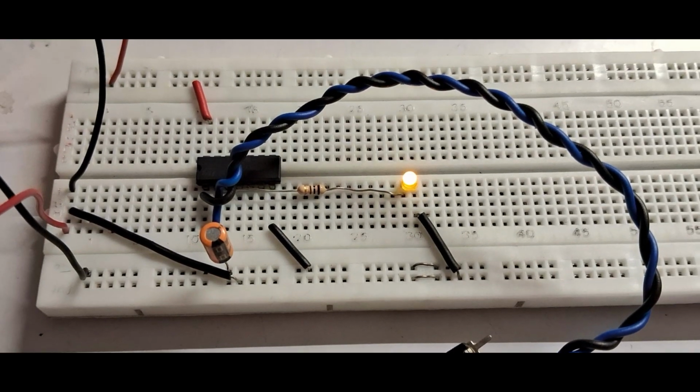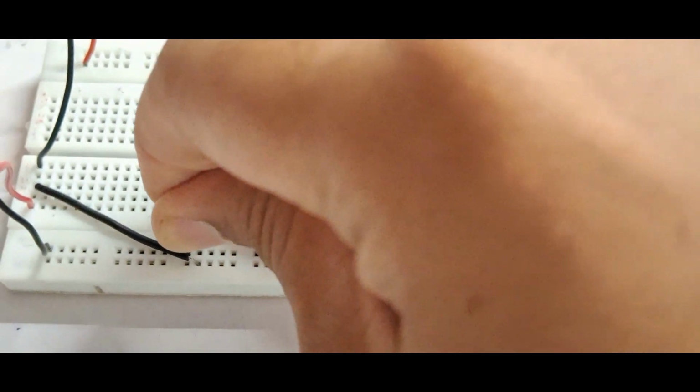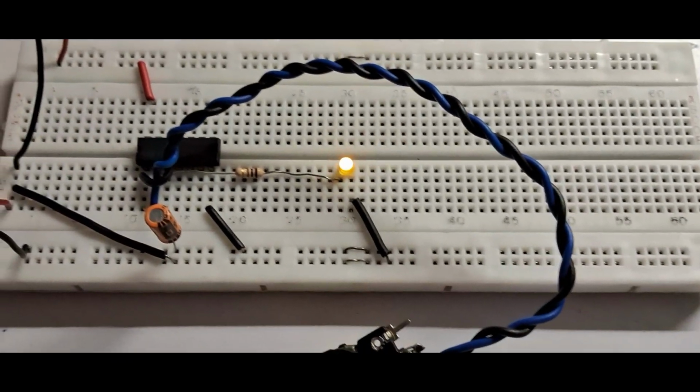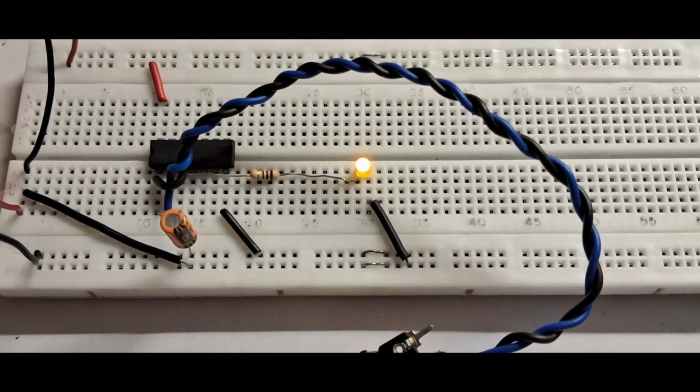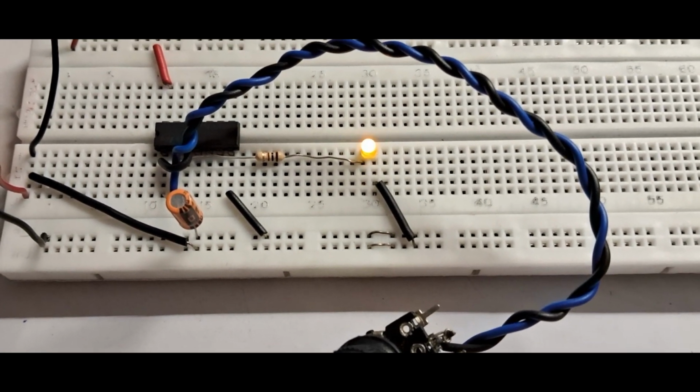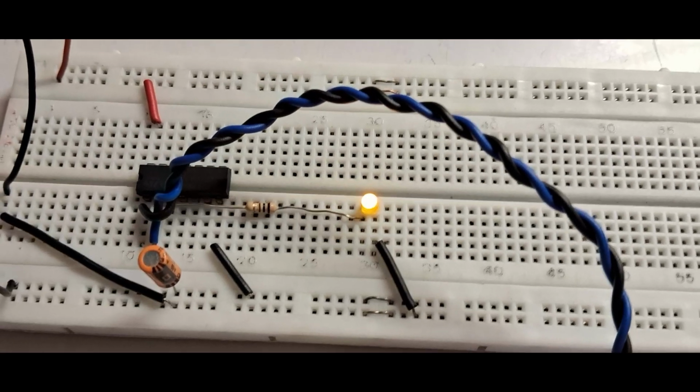Similarly, we can vary the frequency by using a potentiometer, or we can just replace the capacitor. Here we introduce the 1 μF capacitor instead of 10 μF capacitor, and we can see that the frequency of the square waveform has increased.